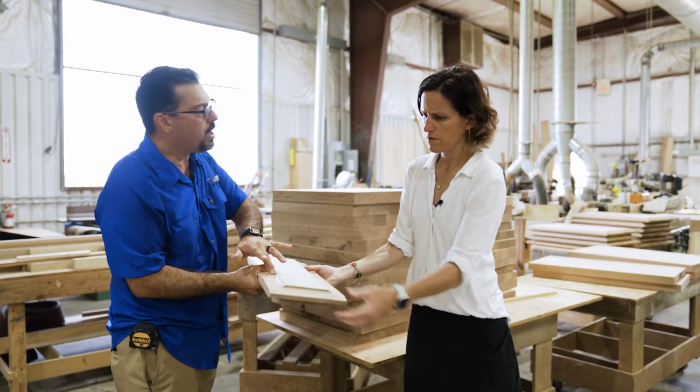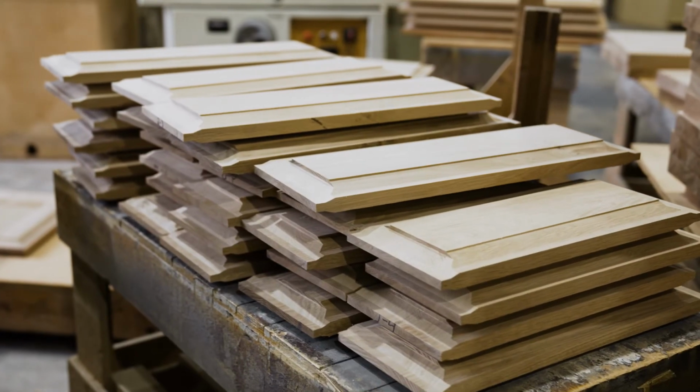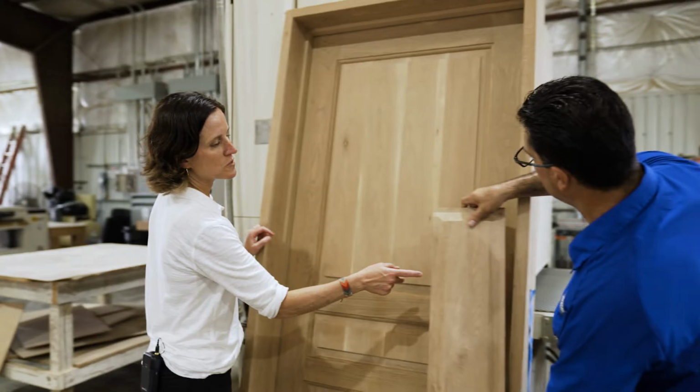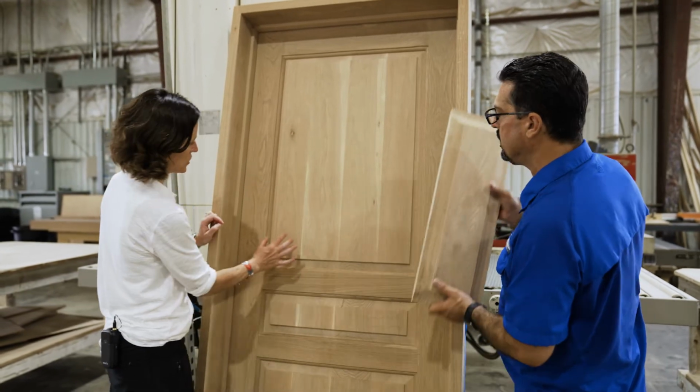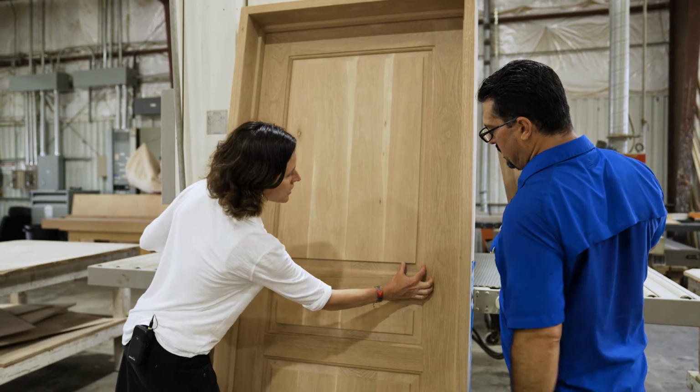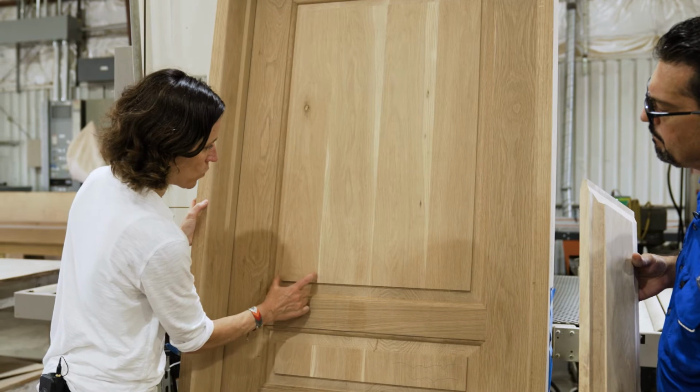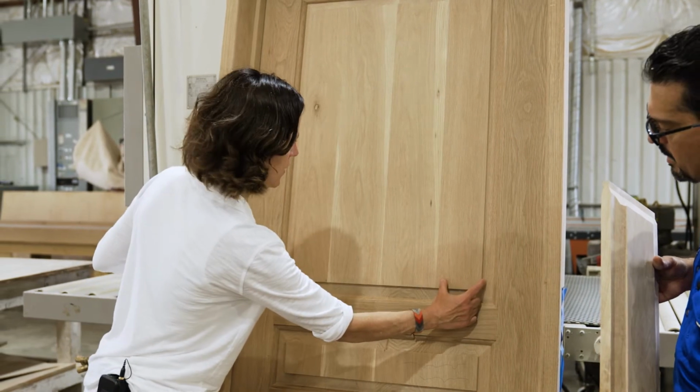This panel is a first run. It'll have to go about 3 more times to get to the finish. Let's go look at that again. This is round 1, to achieve this look here. That's correct. The 4 planks that we saw are right here: 1, 2, 3, 4. That's correct.